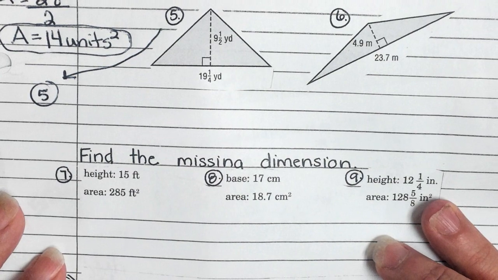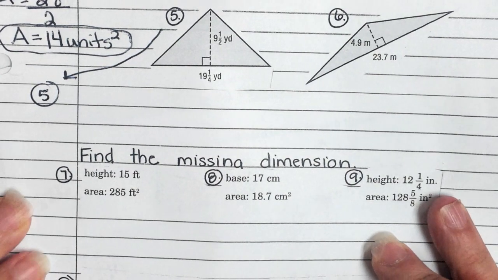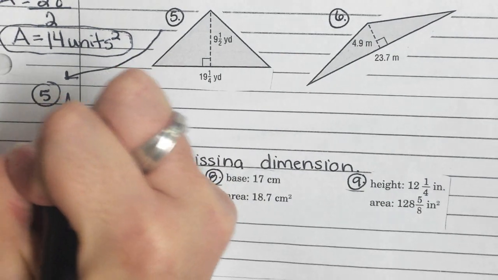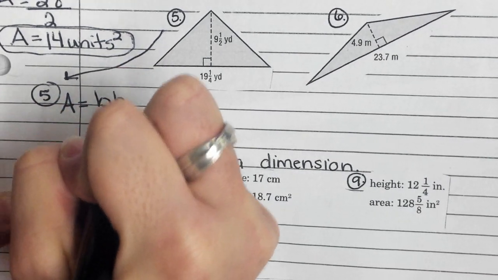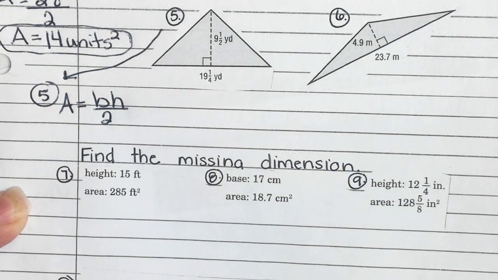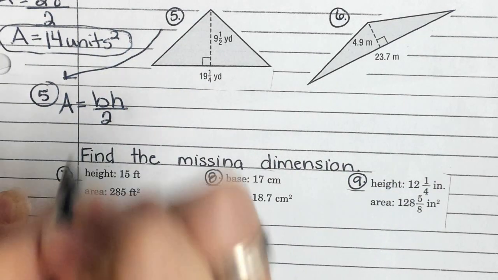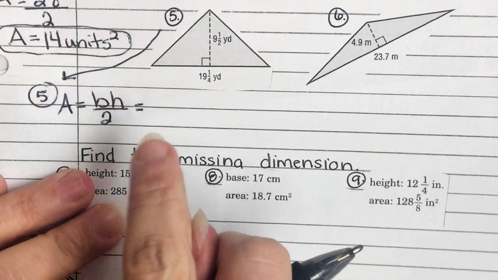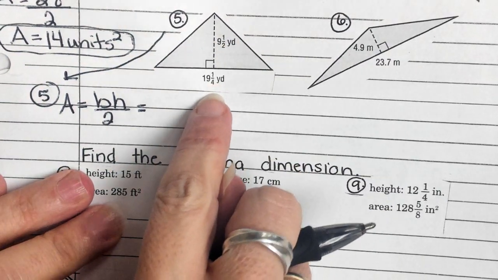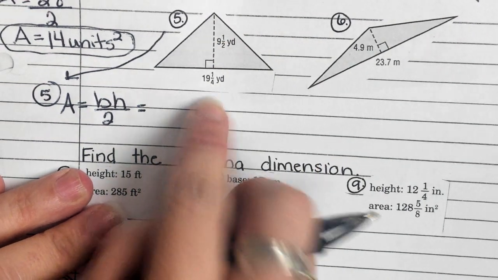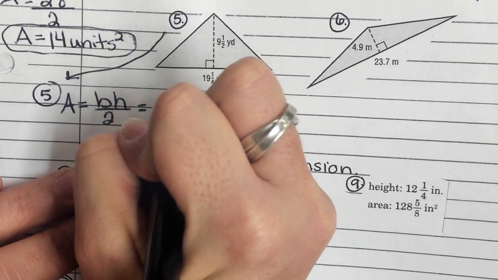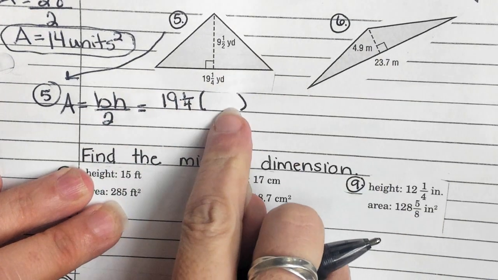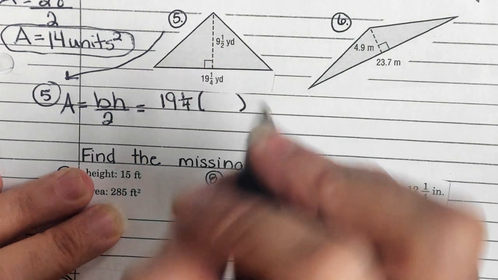But you have a calculator now. So, okay, the first thing is, I see that it's a triangle. I write the formula. A equals B times H divided by 2. Okay, now I'm going to fill it in. This looks weird with all these fractions, but here we go. Which one's the base? 19 and a fourth. Yes, 19 and 1/4. And the height is 9.5.